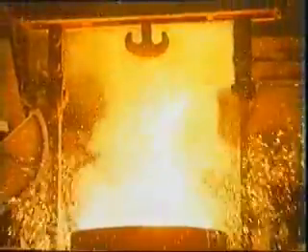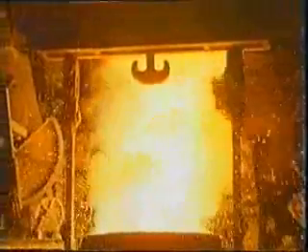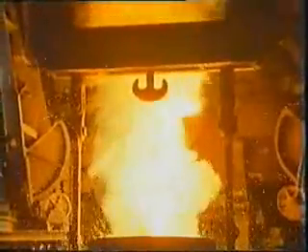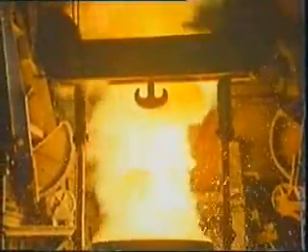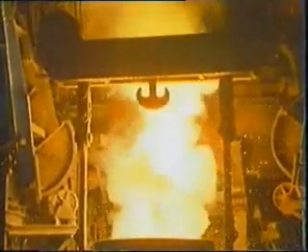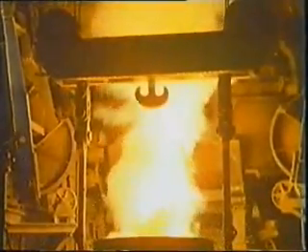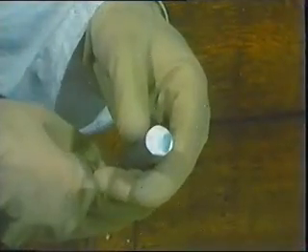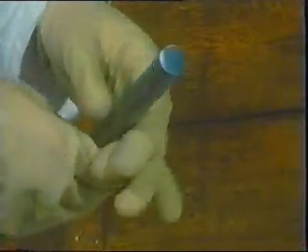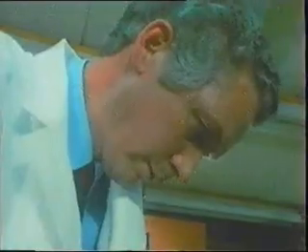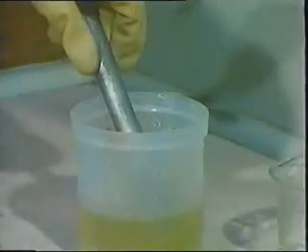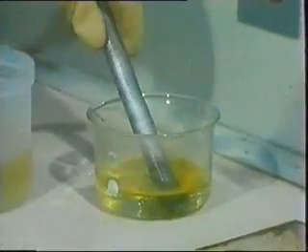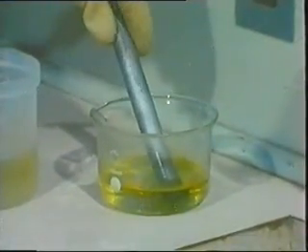This is molten steel. When it cools, it will solidify and grains will be formed. Let's find out what the grain structure of a piece of plain carbon steel is like. We've given this piece of steel a mirror-like finish. Now we're etching it. The steel contains 0.4% carbon.